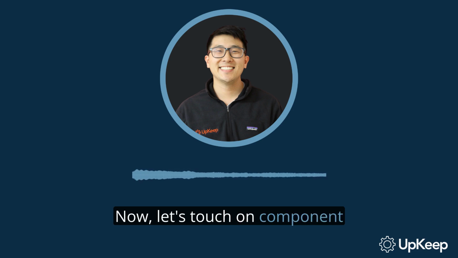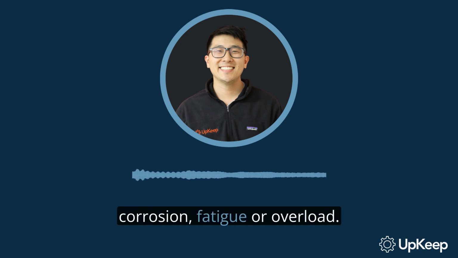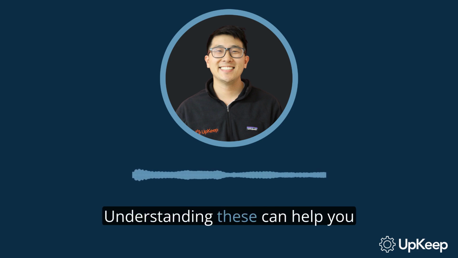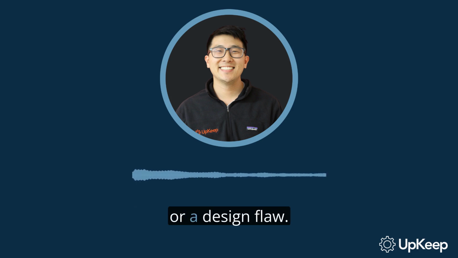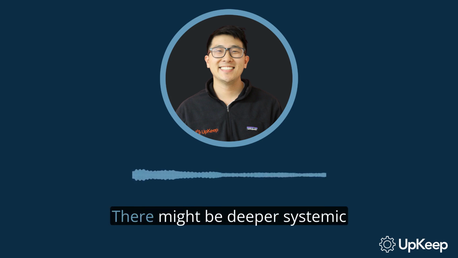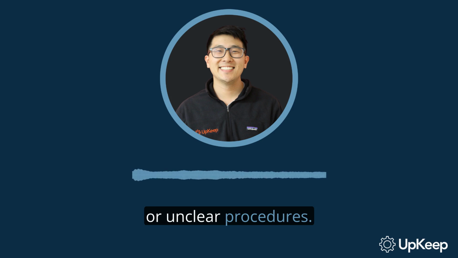Now let's touch on component failures. These can be due to erosion, corrosion, fatigue, or overload. Understanding these can help you trace back to the root cause, whether it's a material issue or a design flaw. But when do we stop drilling down? It's crucial not to stop too soon. For instance, if a bearing fails due to misalignment, don't just chalk it up to human error. There might be deeper systemic issues, like inadequate training or unclear procedures.